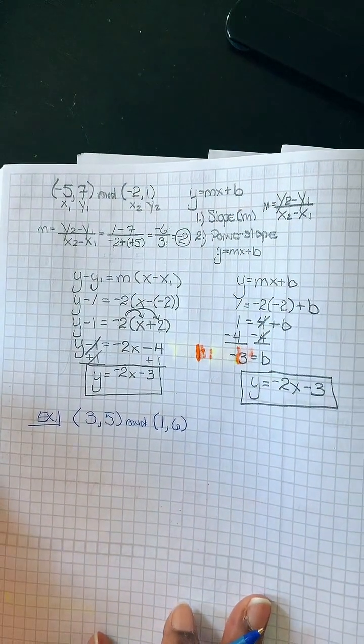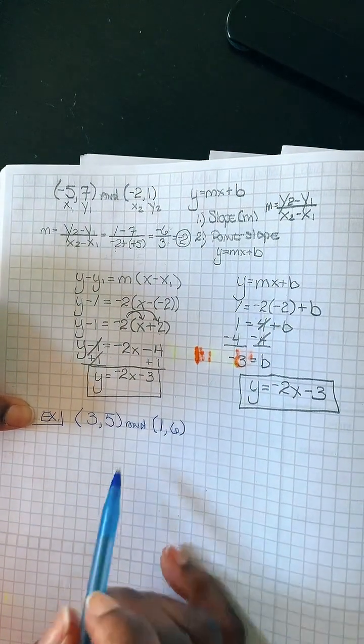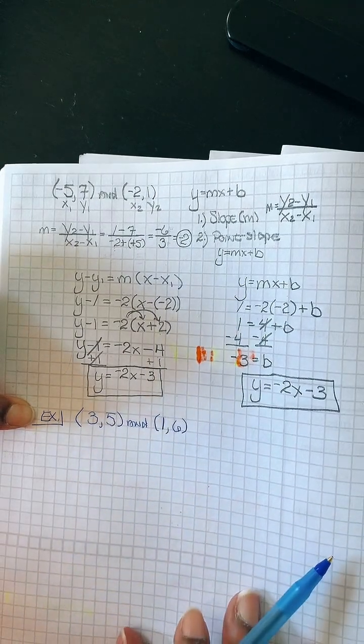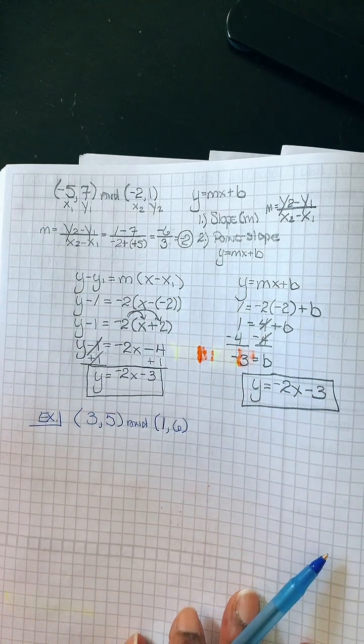We're just trying to find the equation of the line that contains these 2 points: 3, 5, and 1, 6.